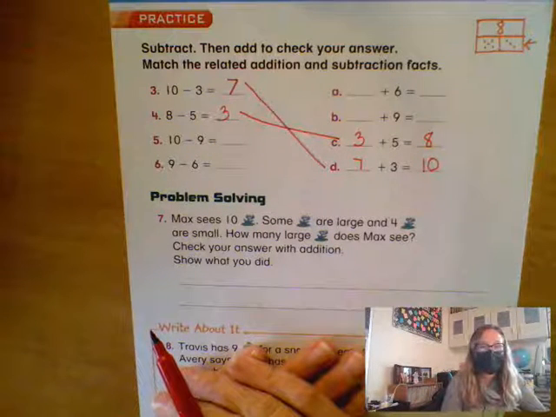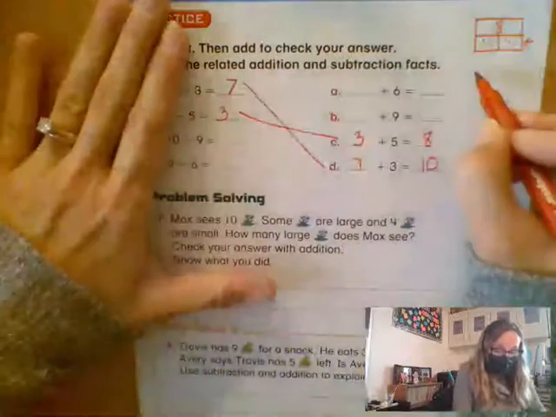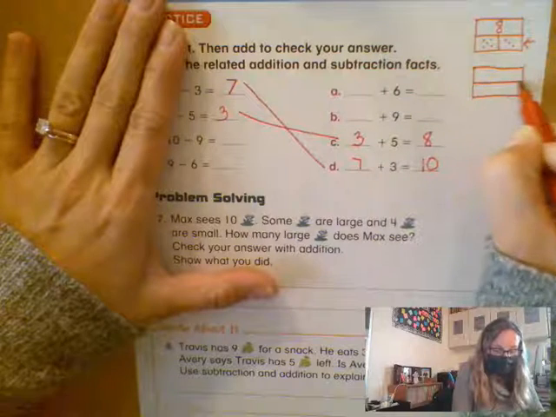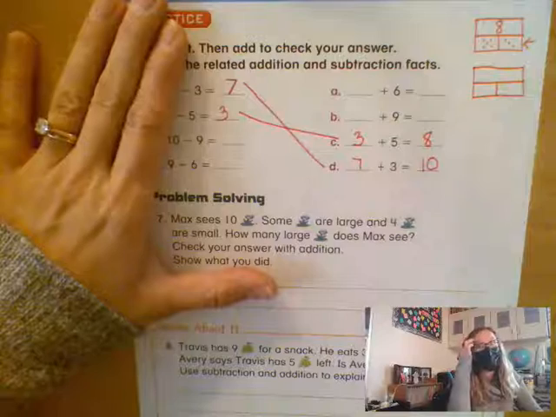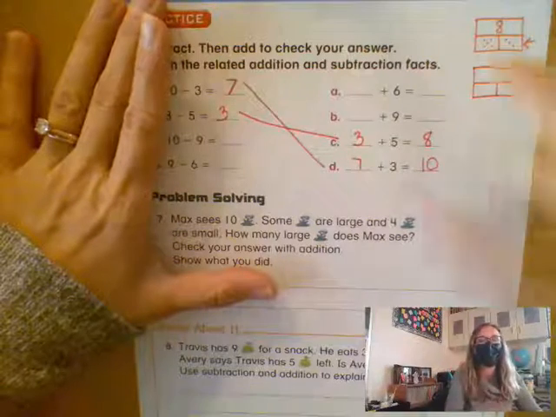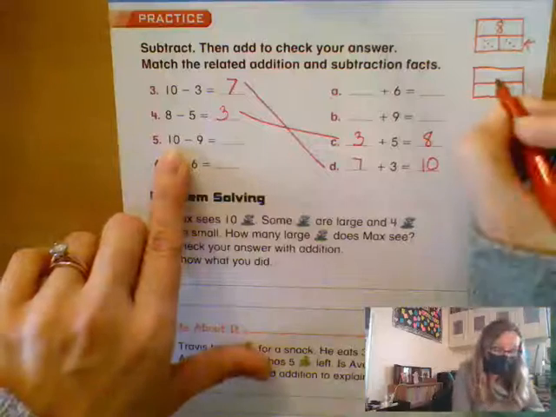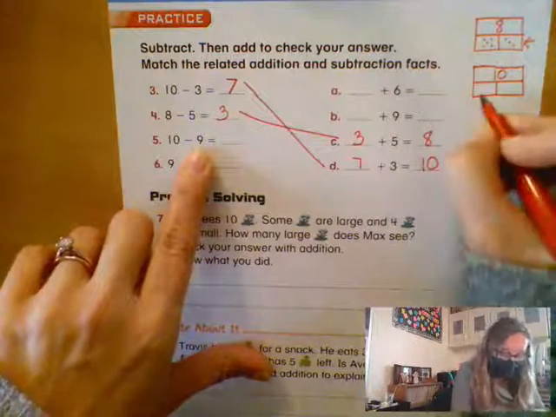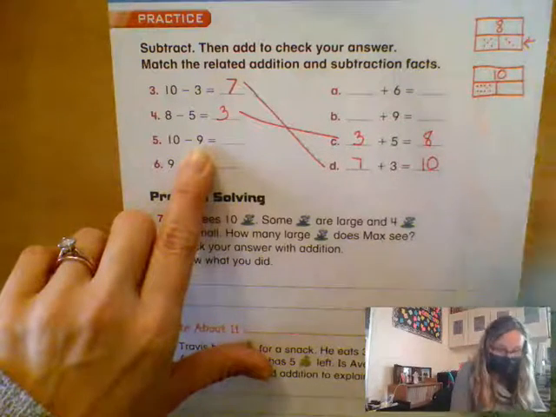Alright, our next one says 10 take away 9. So if I draw my part whole box, and you don't have to draw this right now, you can watch. If you were taking a test and you wanted to draw it, you absolutely could. And if you want to draw it, you may, but if it's easier for you just to watch, that's fine. So our whole, or our total, is 10, so I'll put my 10 in the top. And one of my parts is 9. So 1, 2, 3, 4, 5, 6, 7, 8, 9.